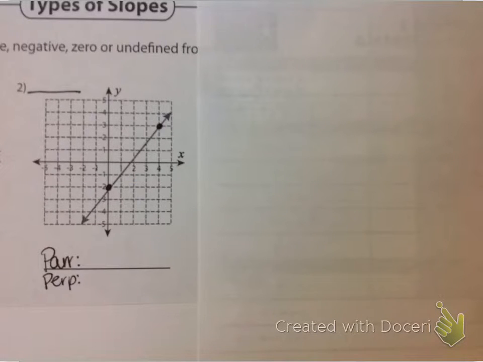Okay, let's take a look at number 2. So first thing we're going to do is write if it's a positive, negative, 0, or undefined slope. When I look at my rise over run, if I connect my 2 points, there's a few different ways to look at it. So here I'm going up, which is positive, and I'm going to the right, which is also positive. So positive times positive is a positive slope.